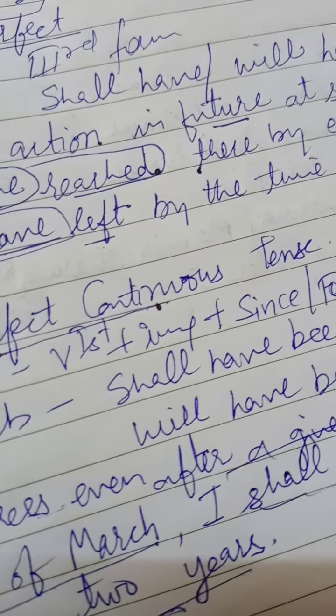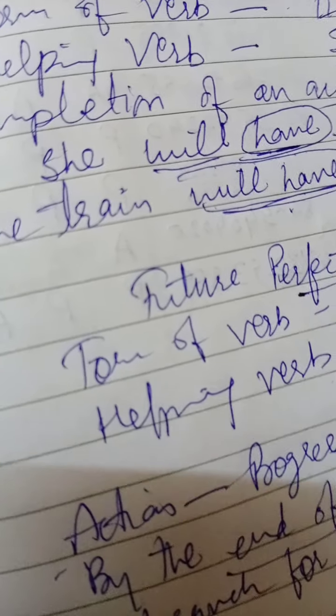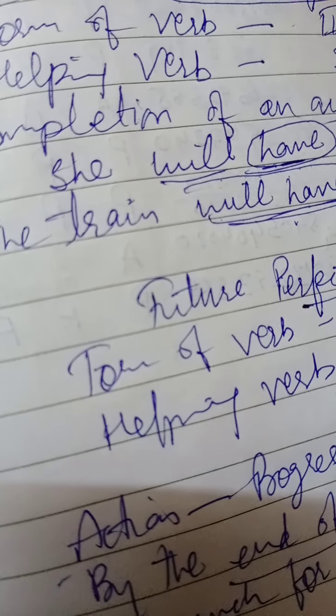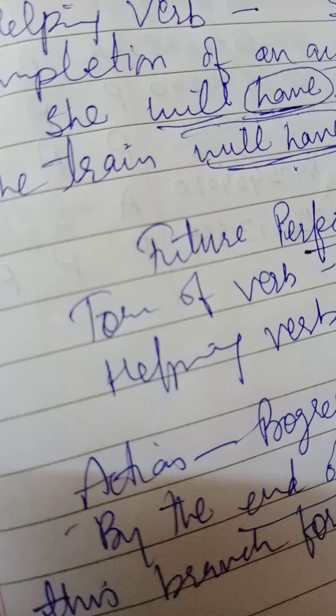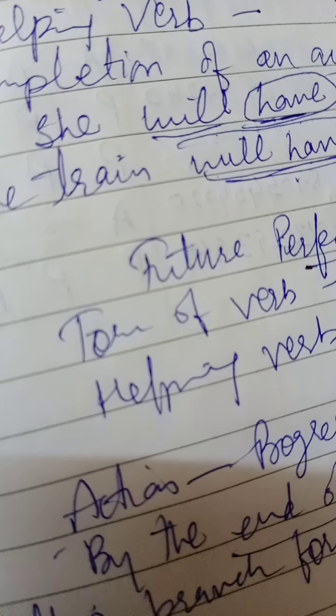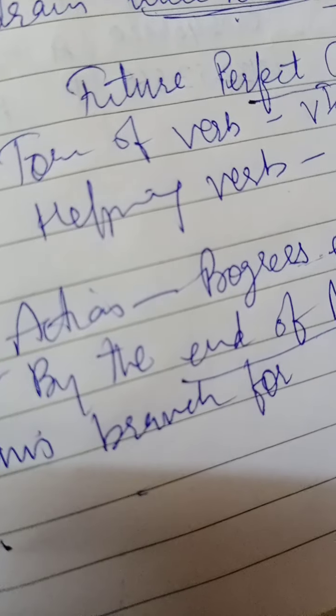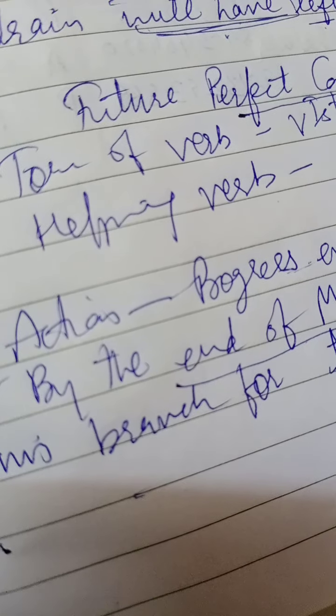Okay, and the next example is like by next month. Okay, and this one shows by next month, but I just tell you an example of this one.